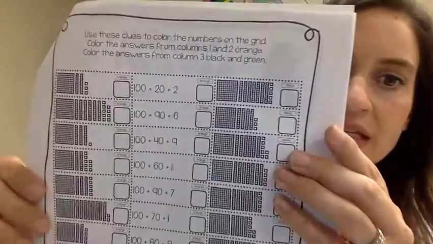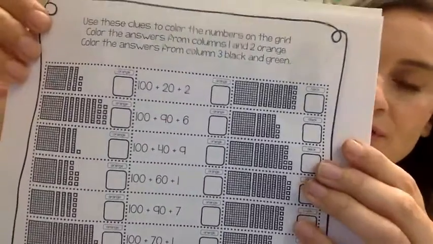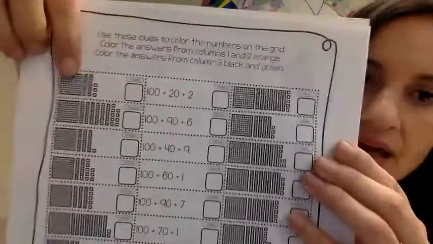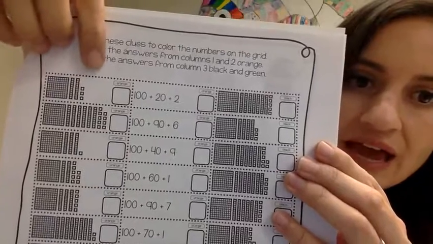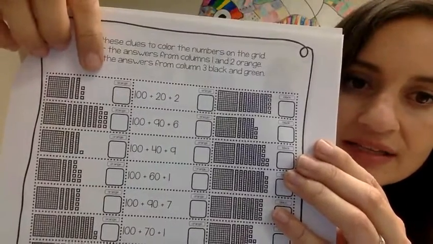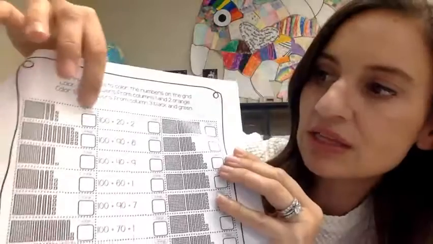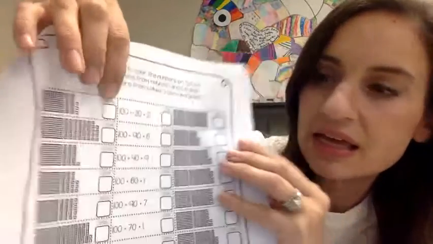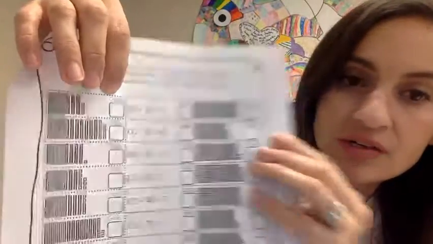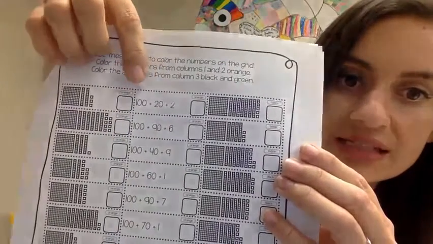So first, before you do anything, go ahead and fill in the answers. So you have to look at the place value. For example, the first one I see 100, 2 10s, and 3 1s. So I know that the answer in this box is going to be 120 for the 2 10s and 3. So I would write 123.